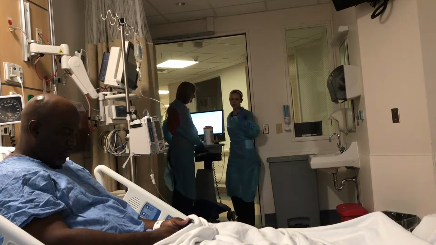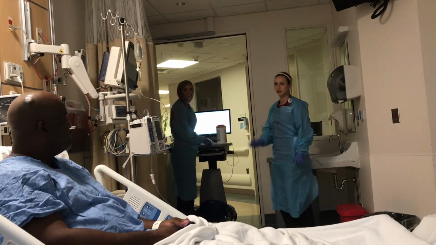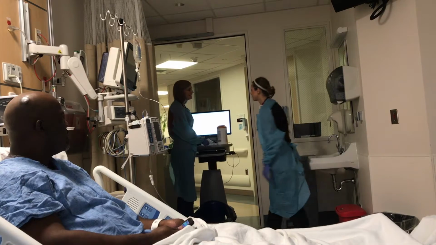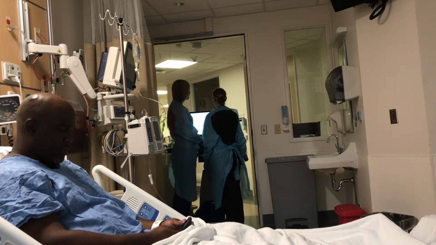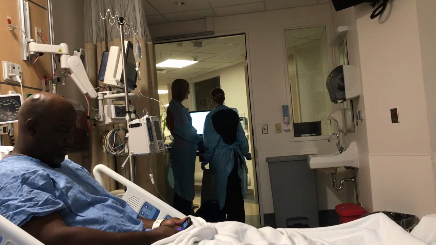Hello, my name is Jess. I'm just helping Margaret do a co-signature on a medication. Okay, thank you. So here's the order. It's heparin at 2,000 units an hour.